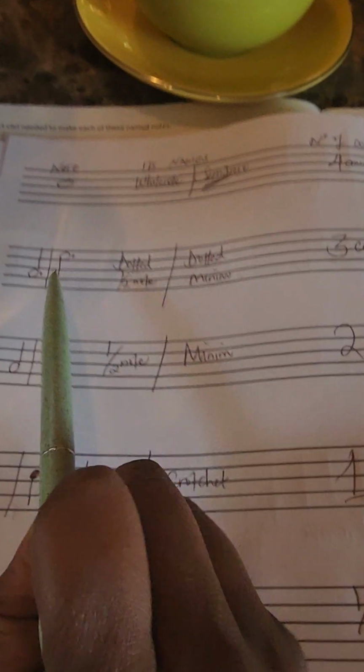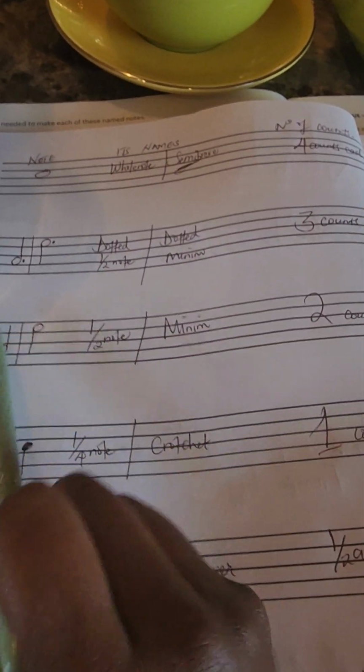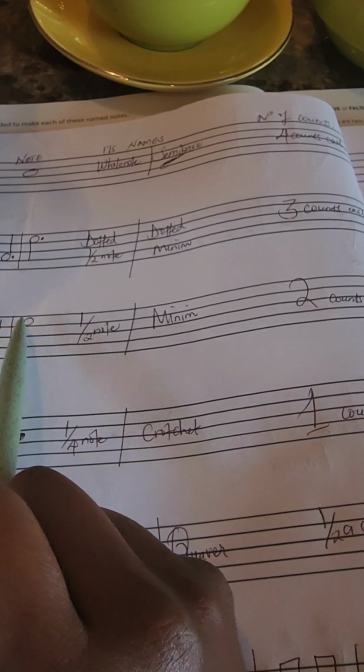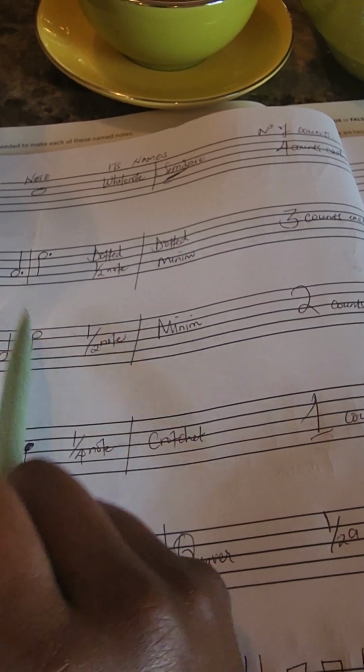Now, in relation to what we saw here, how is it that a dot next to a note alters the value of the note?